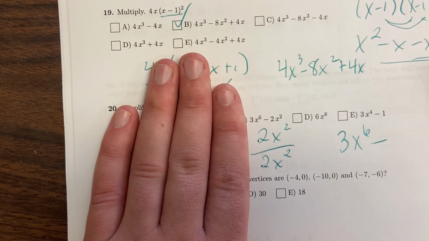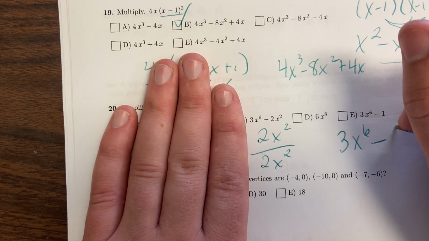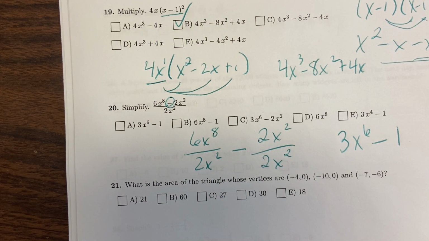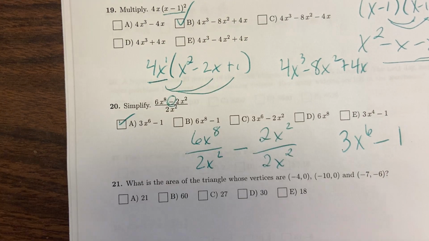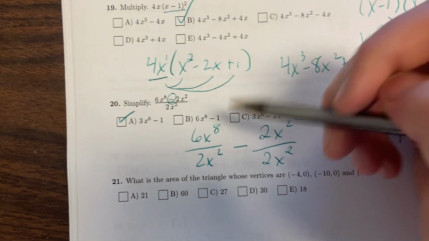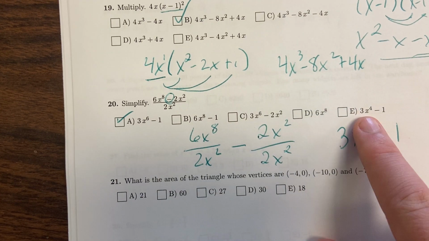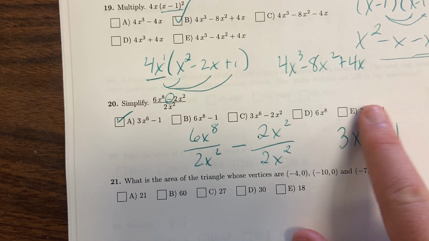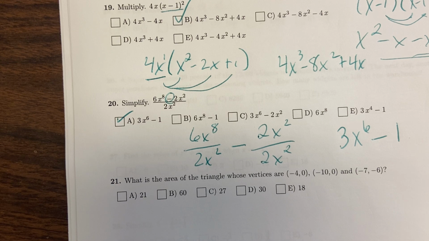Well, anytime you divide something by itself, right, 10 divided by 10 is a 1. So we need 3x to the 6th minus 1. Boom. And like I told you, 8 divided by 2 is 4. Look, right? So they know what your mistake is going to be, and they will give you an answer of what a common mistake will be. Okay?